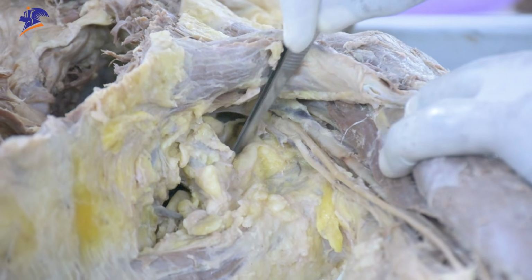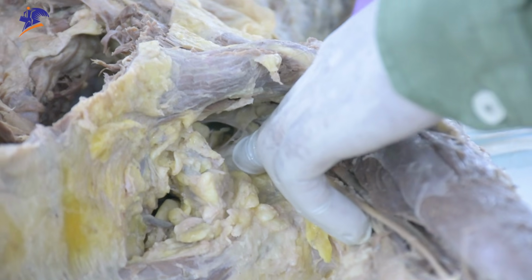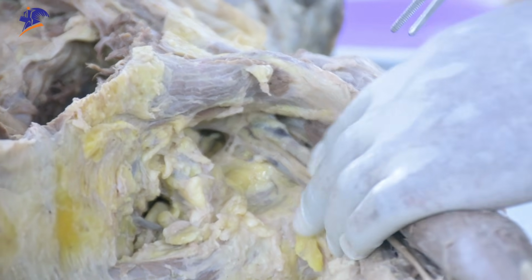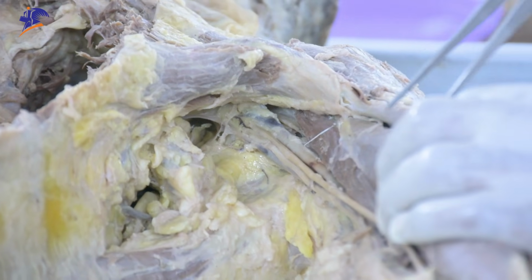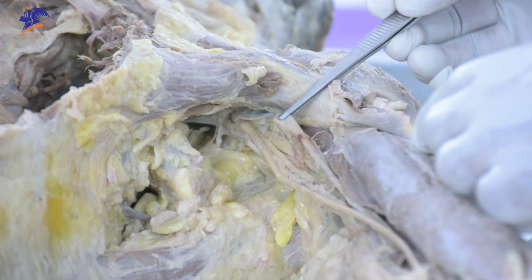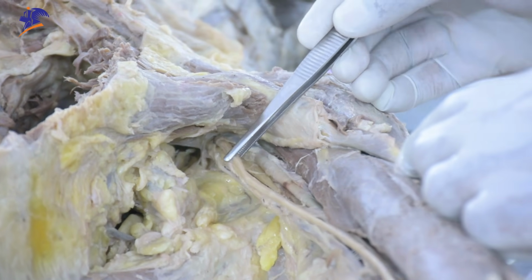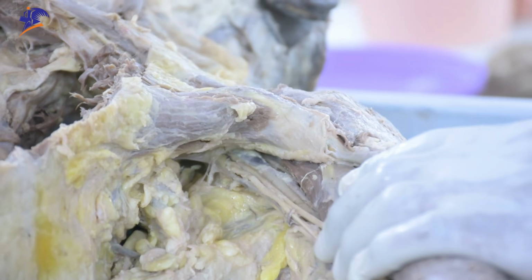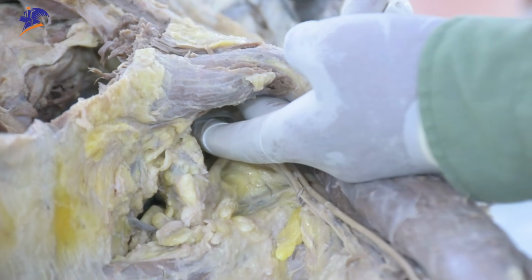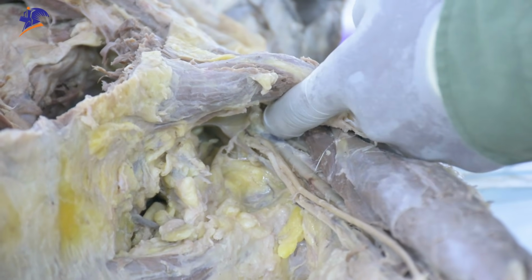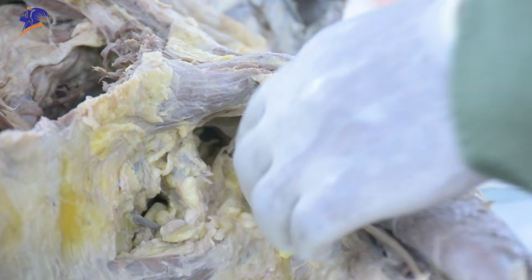The posterior wall is formed by subscapularis, teres major, and other muscles located posteriorly. The structures of the axilla are the axillary artery, the nerves, the vein, and lymph nodes. The lymph nodes: we have anterior lymph nodes, posterior lymph nodes, lateral lymph nodes, central lymph nodes, and apical lymph nodes.